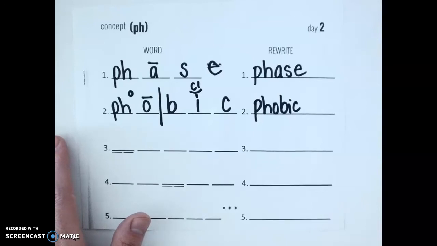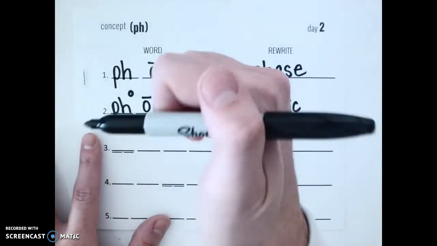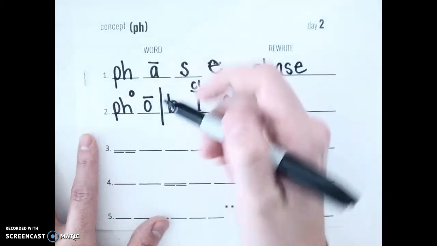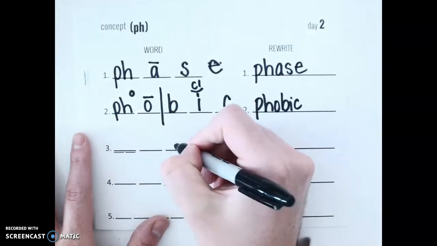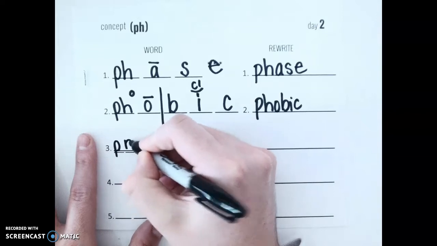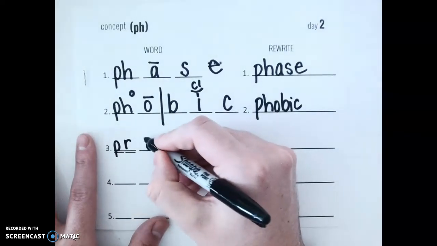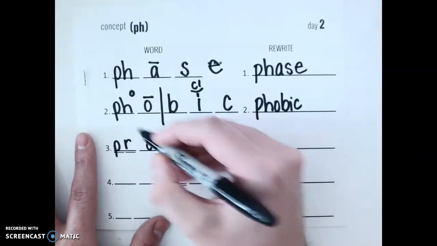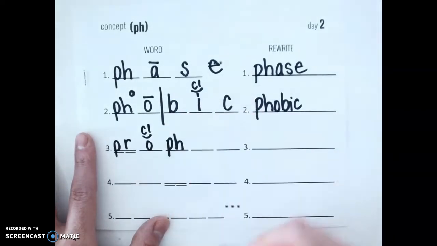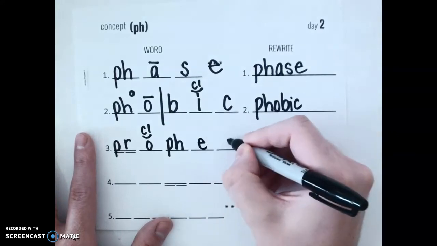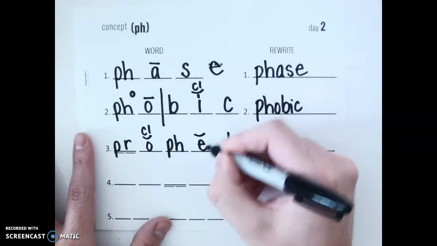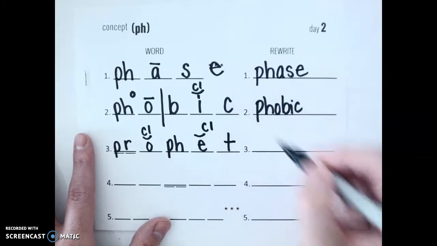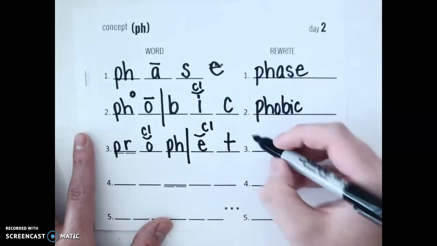Number 3 is prophet. Prophet. Prof. Et. Prof. Here we have a closed syllable. Et. Closed syllable. Prophet.